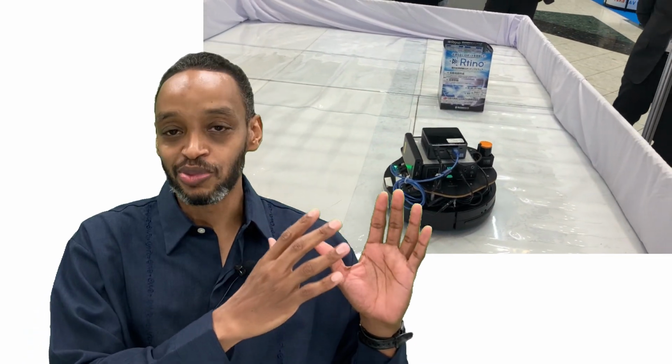If you want to study the mobile platform, it's much simpler and easier. A first-year engineering student can design a mobile robot system much more easily than developing a robotic arm.